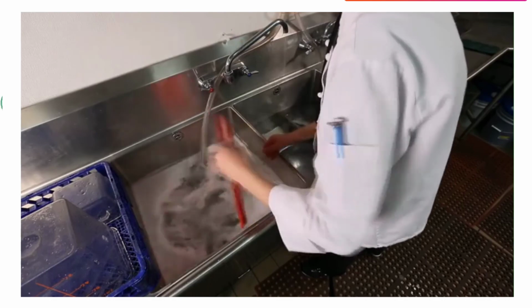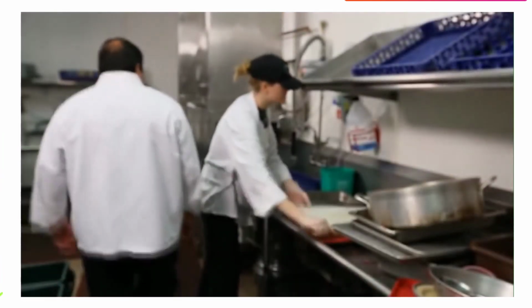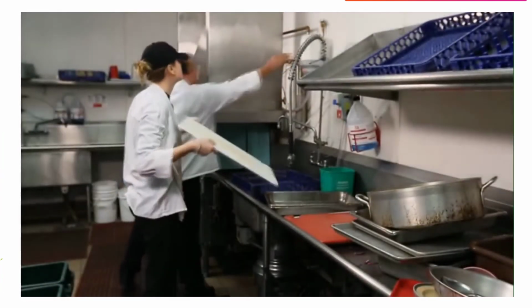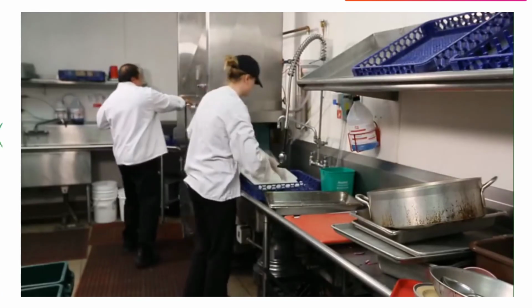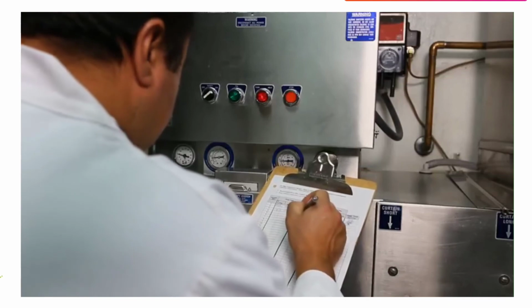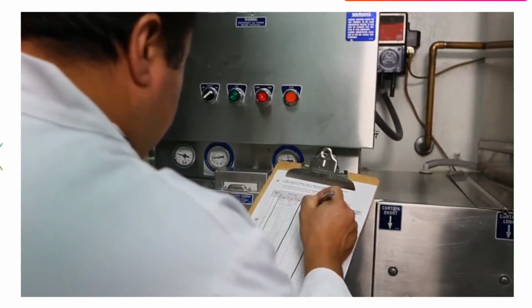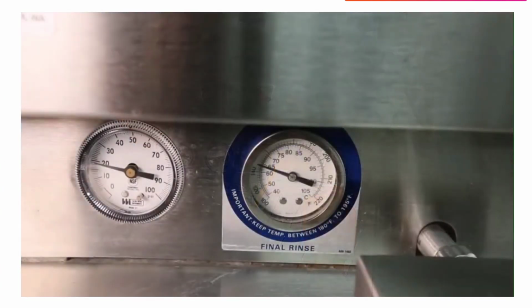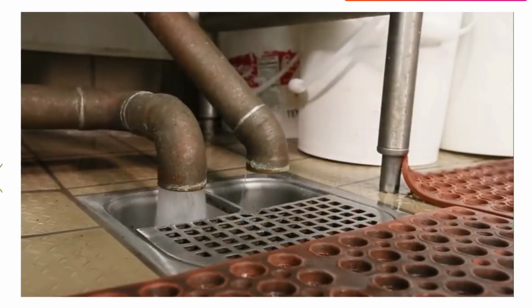You may have a mechanical dishwasher that will wash, rinse, and sanitize the dishes. You need to know that the dishes are reaching correct temperatures for sanitization. So temperature gauges and sanitizer levels must be monitored. If you have any questions, speak with your person in charge about proper dishwasher operations.